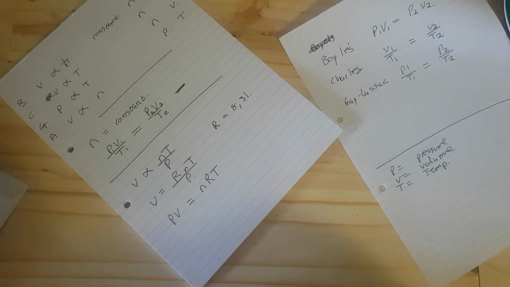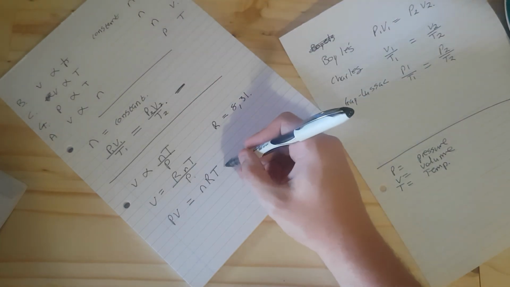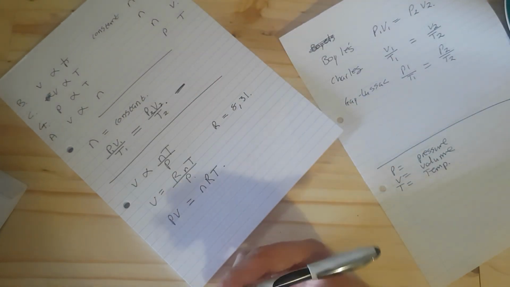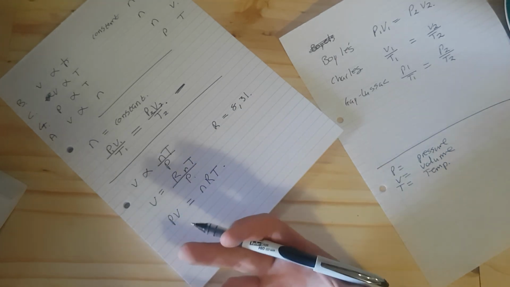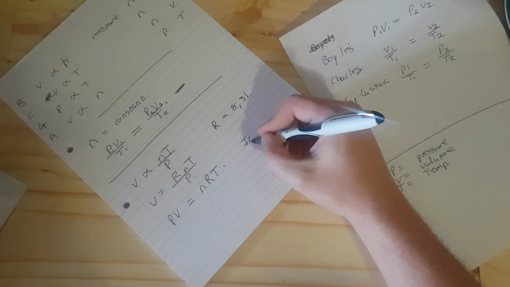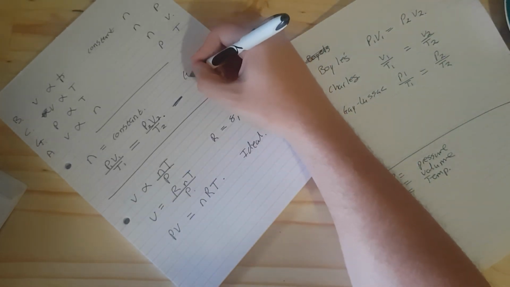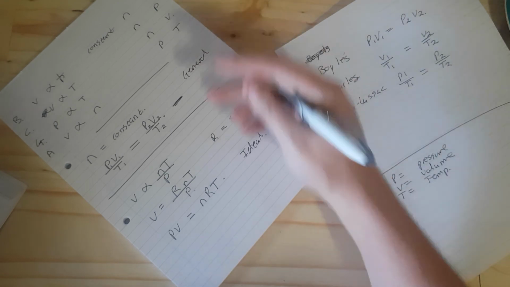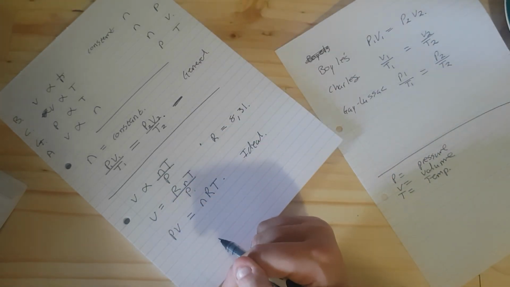Now, this is pretty much it. We have our general equation and we have our ideal equation. Because remember, ideal gases behave differently than the general gases. Ideal gases are these perfect gases that just work amazingly and easy. And then we have the actual real gases where things get a little bit difficult.